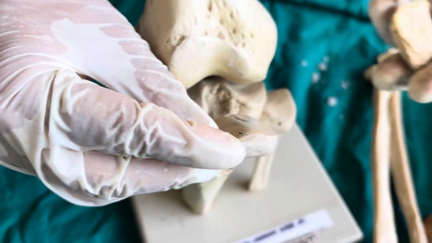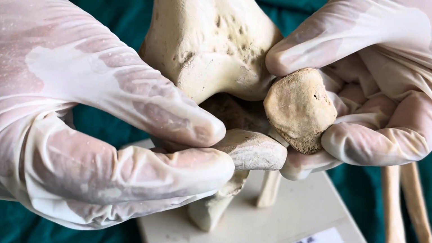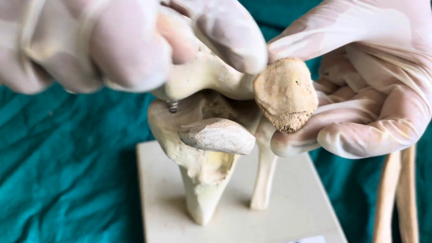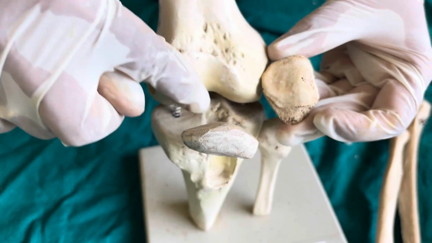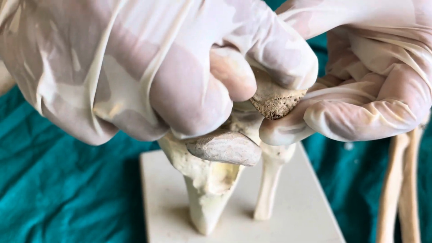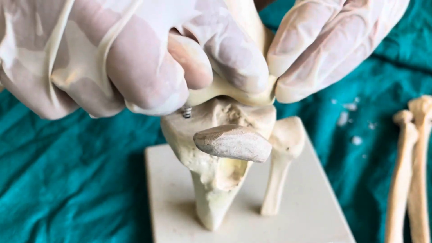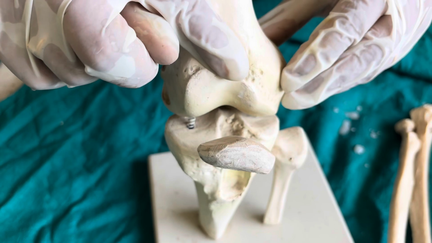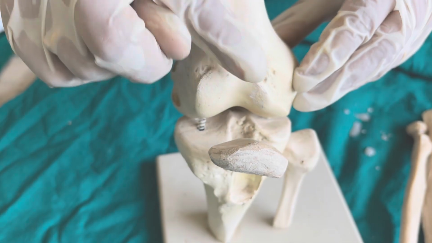Articular surface is smooth in structure. And what is the meaning of articular? Articular means joint. The surface used for joint formation is known as articular surface. And this smooth articular surface is covered with hyaline cartilage, and it is lubricated by synovial fluid.